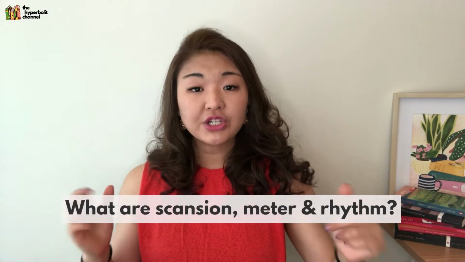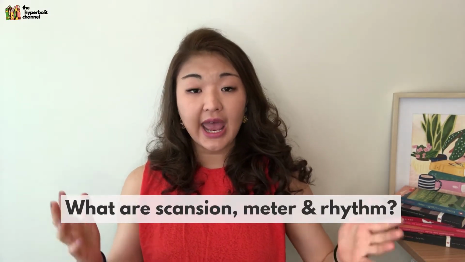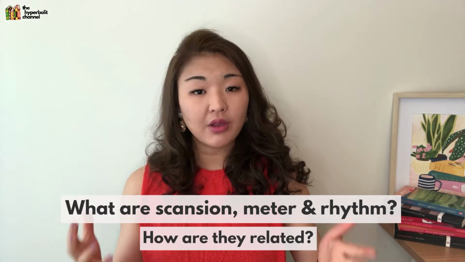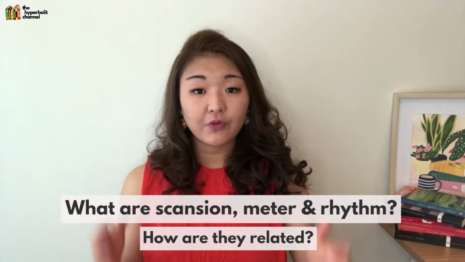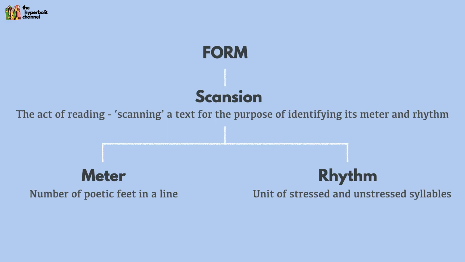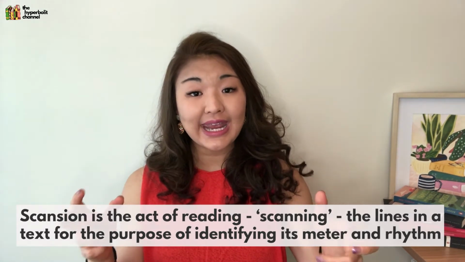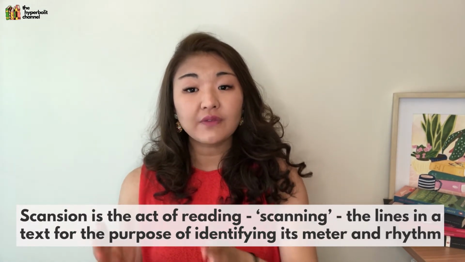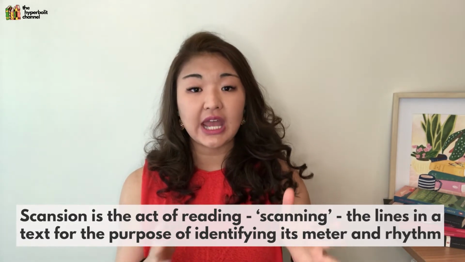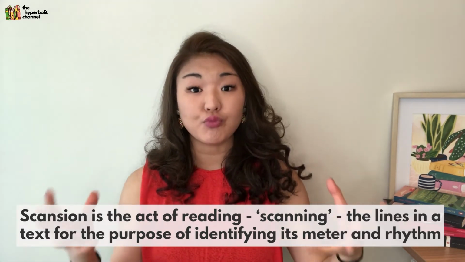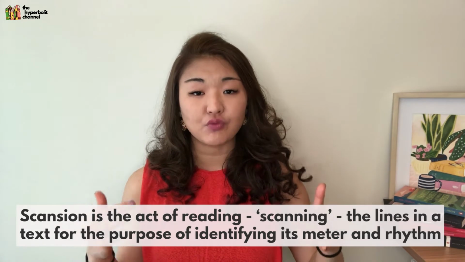So, what are scansion, meter, and rhythm? And how are they related? Here's a diagram for a quick visualization. So you've probably noticed from the diagram that scansion is the act of reading, or more specifically scanning, a text for the purpose of identifying its meter and rhythm. So scansion is the umbrella term, okay, under which meter and rhythm fall.